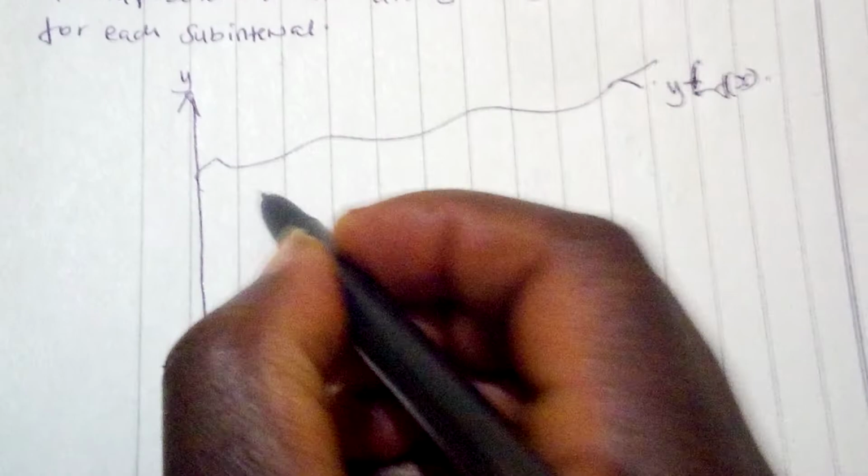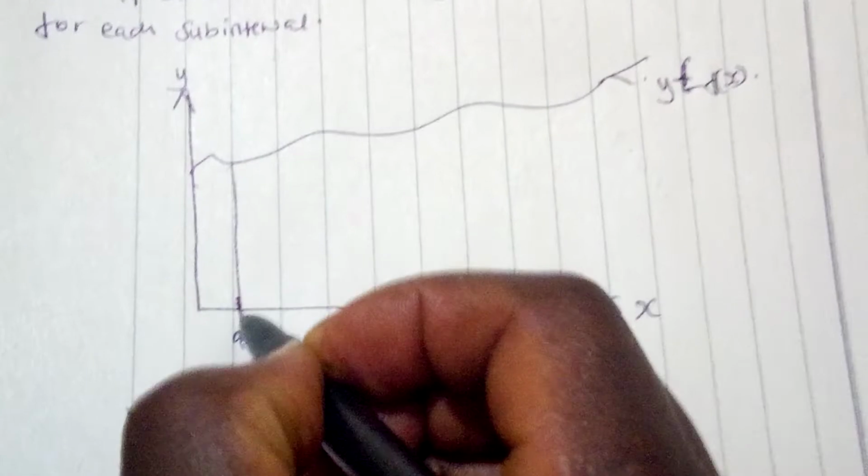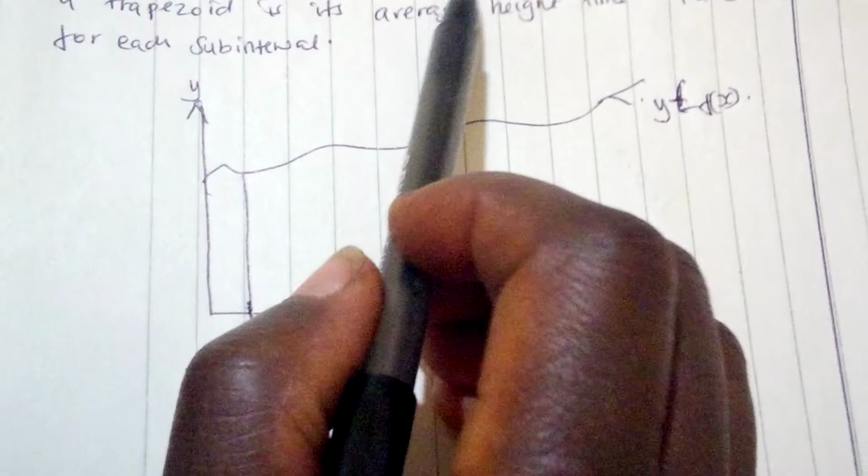So this is our a. We draw the trapezoids here, dividing them. We've been told to let h be the constant change in x. We were told that we have subintervals between the boundaries a and b.